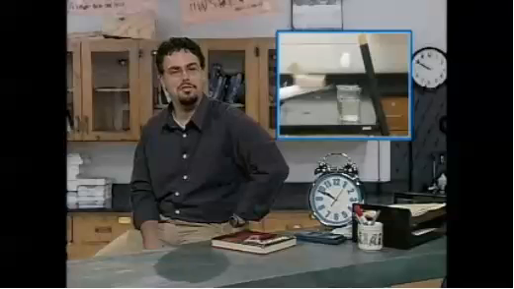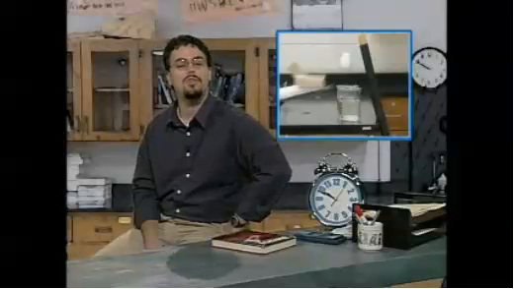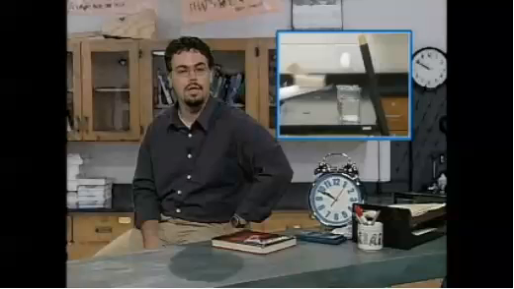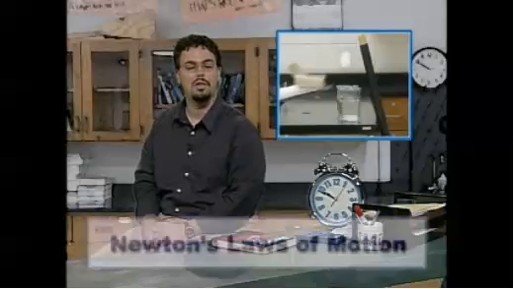By the end of this lesson, you should be able to answer each of the questions you were asked about the demonstration you just saw. In addition, you should be able to explain why seatbelts are necessary and why you feel pulled to the right when your car turns left. Explanations of these and many other natural phenomena are based on this unit's topic, Newton's laws of motion.